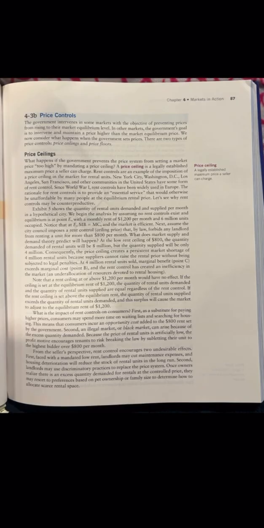Next, assume the city council imposes a rent control ceiling price that by law prevents any landlord from renting a unit for more than $800 per month. What does market supply and demand theory predict will happen? At the low ceiling of $800, the quantity demanded of rental units will be 8 million, but the quantity supplied will only be 4 million. The price ceiling creates a persistent market shortage of 4 million rental units because suppliers cannot raise the rental price without being subject to legal penalties.